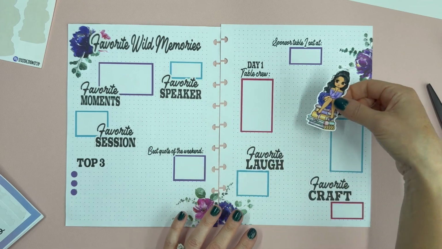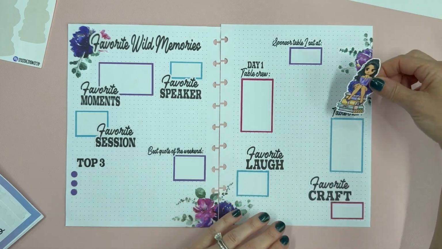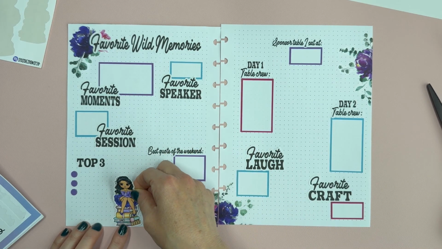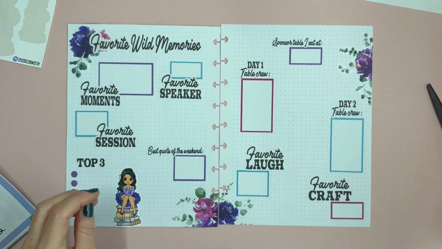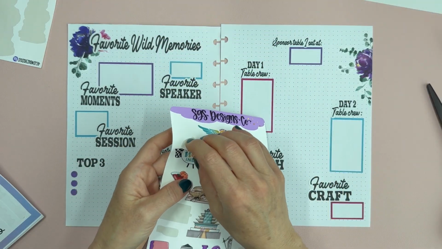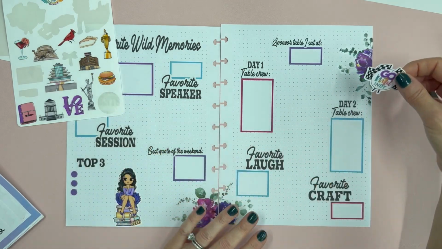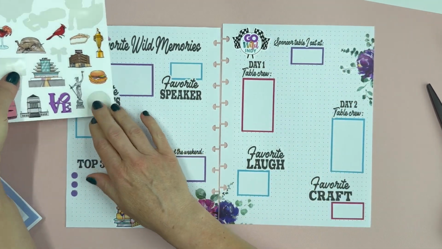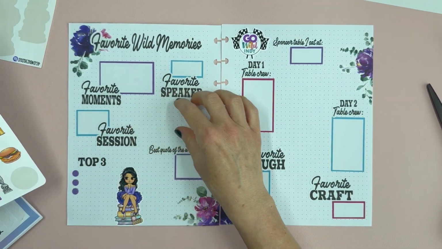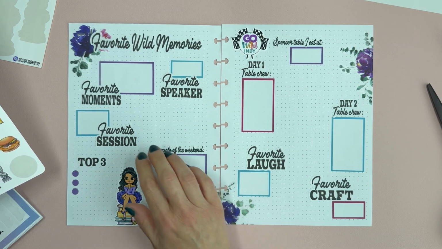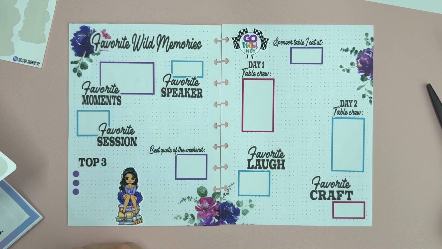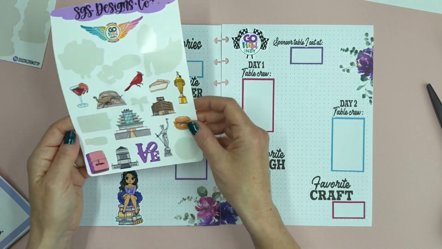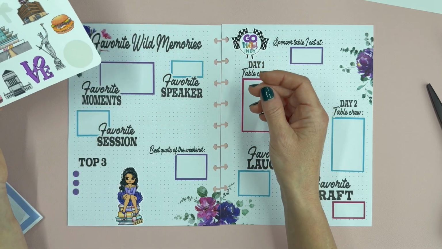We can use this girl sitting on the books. Where should we put her? How about right here? Okay, and then we have this Go Wild Indie. I'll put that up here. Have a big space here. So we can either fill it in with like a floral or some of these decorative stickers.